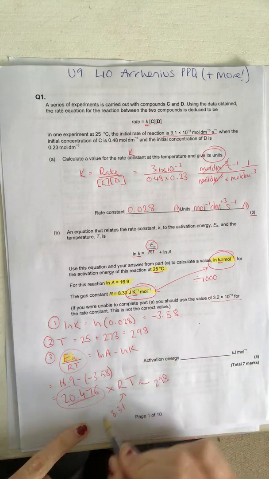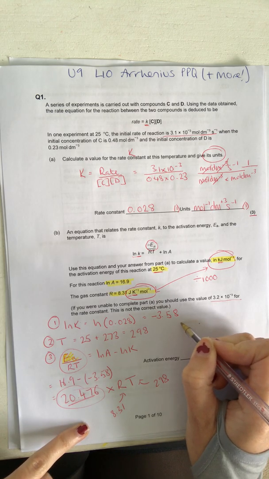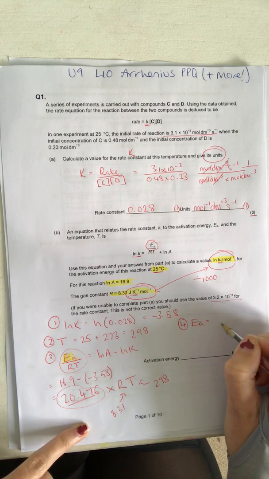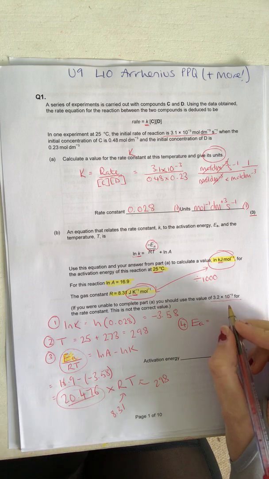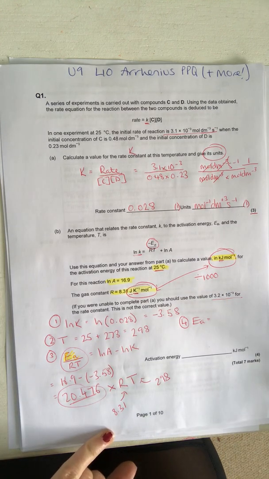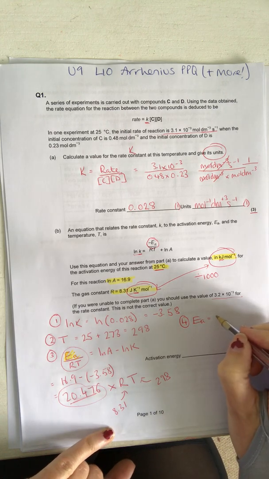If you multiply all of those together, you should get a value. So the value that you get is going to be large.